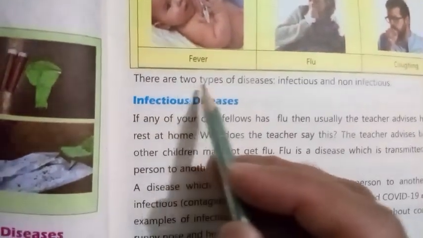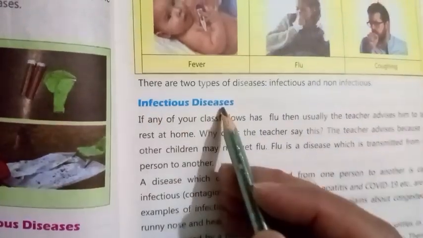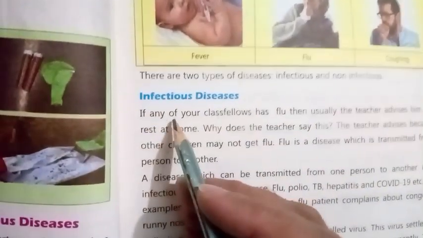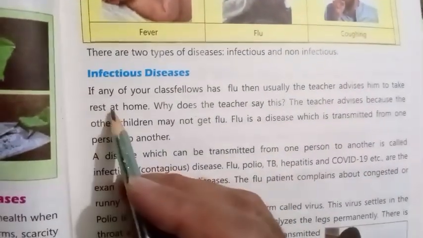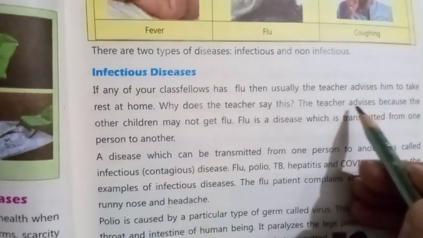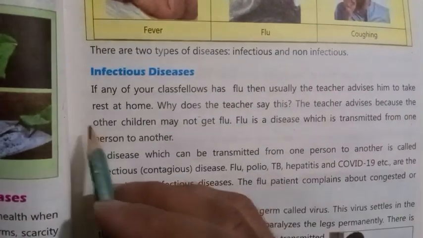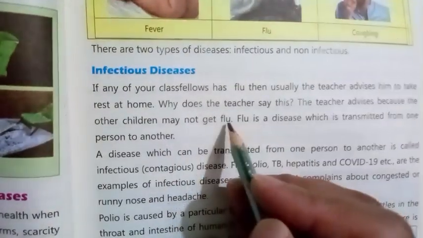There are two types of diseases, infectious and non-infectious. Infectious diseases. If any of your class fellows has flu, then usually the teacher advises him to take rest at home. Why does the teacher say this? The teacher advises because the other children may not get flu.